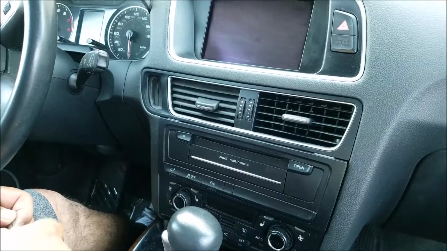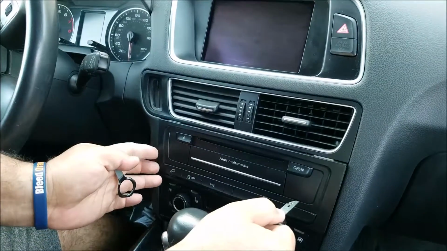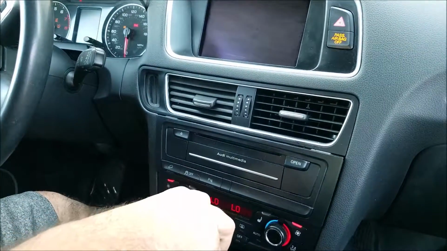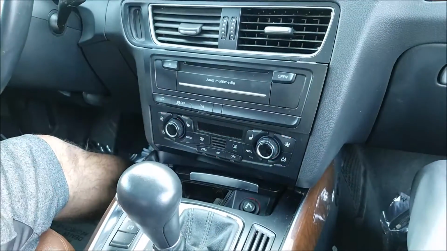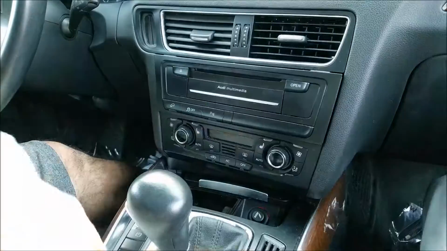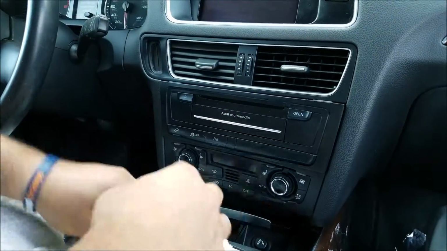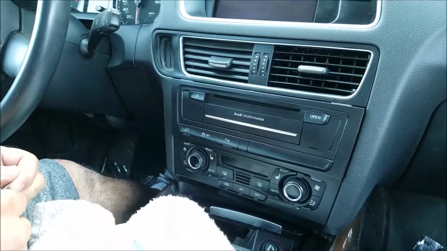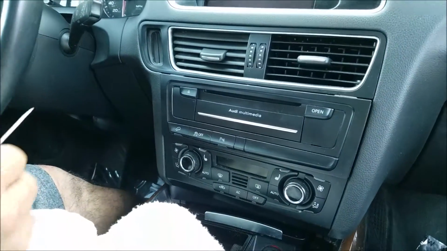To remove it, you just need to put the car in the neutral position first, so you can move the shifter in the neutral position, and then just cover it with a towel or rag, something, so you won't get a scratch when you pull the multimedia player out.